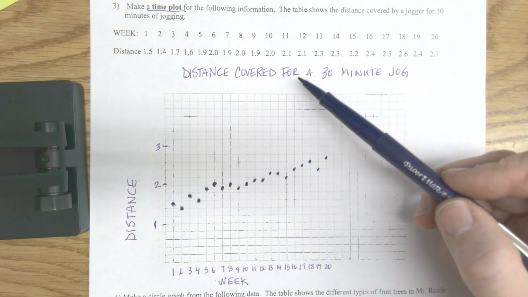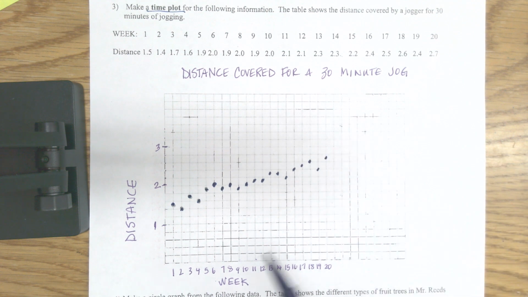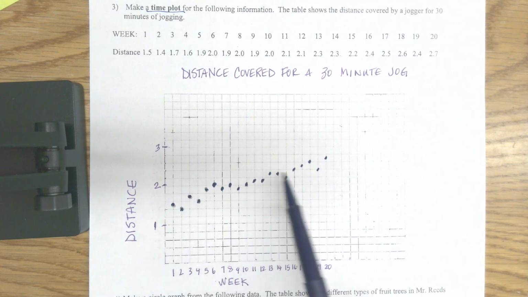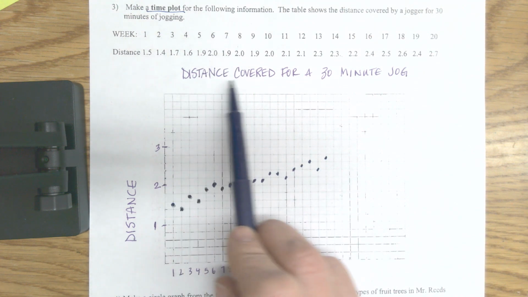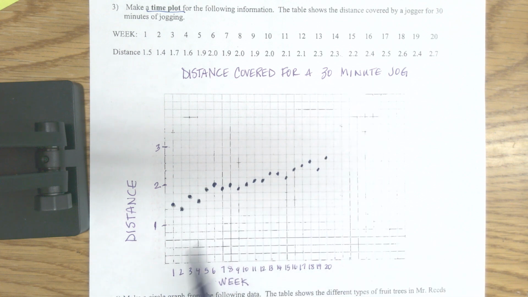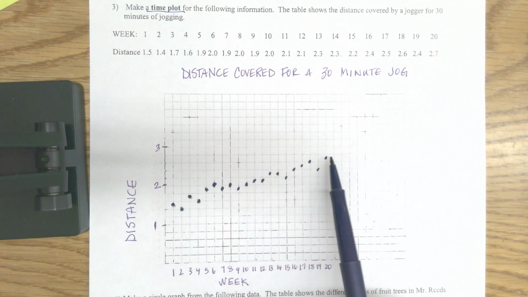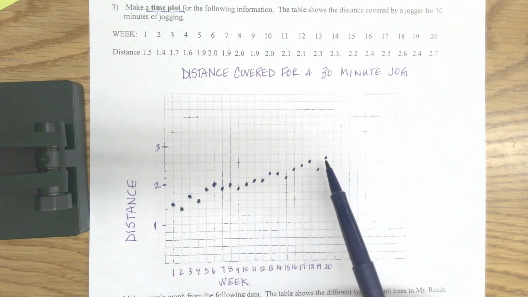And so what we look for in statistics a lot of times when we're looking at the plots is what's happening. And so if you see in a time plot that over time, this is the distance covered for a 30-minute jog, that this person who's jogging over these weeks has increased the distance that they're going, they're building their endurance, and of course that would kind of make sense that there's what we call a positive relationship.